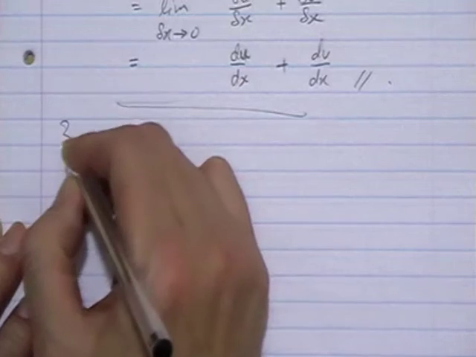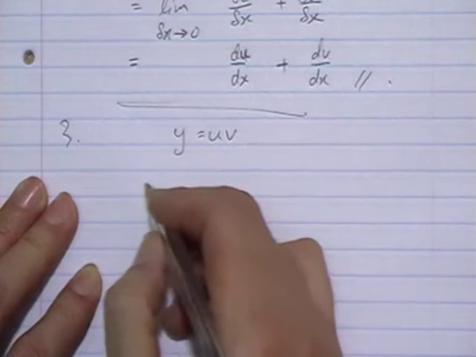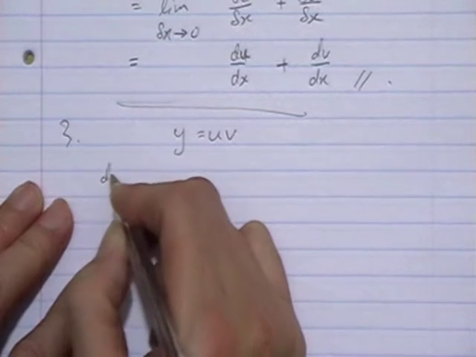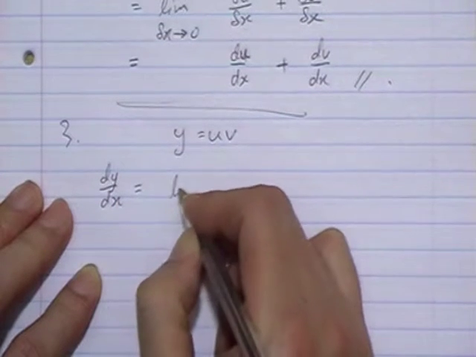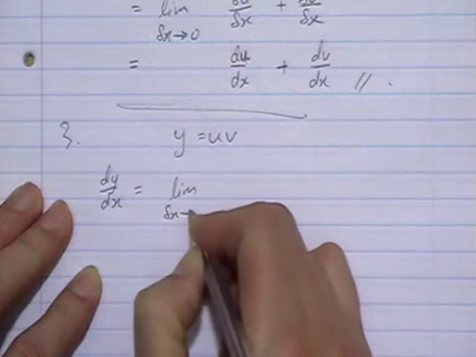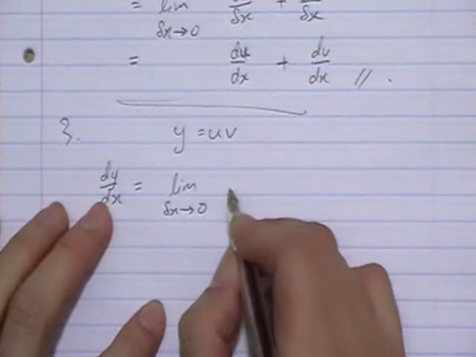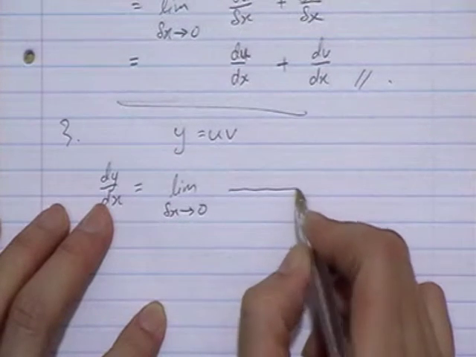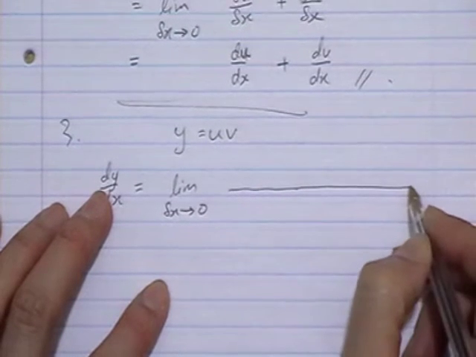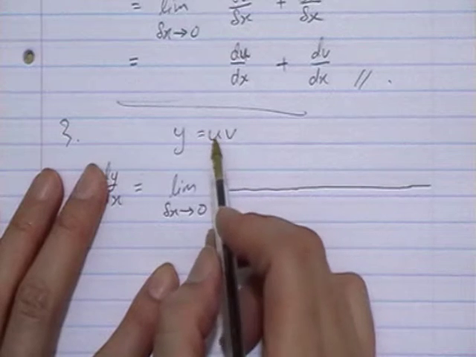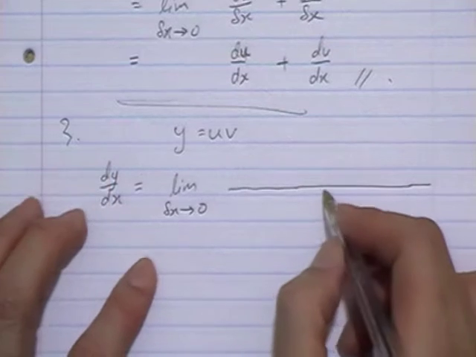Moving on to number 3, the product rule, y equals uv. This will be the limit as delta x tends to 0 of the change in y. Since we're getting more familiar with this, let me go straight into writing down an expression for the change in uv.